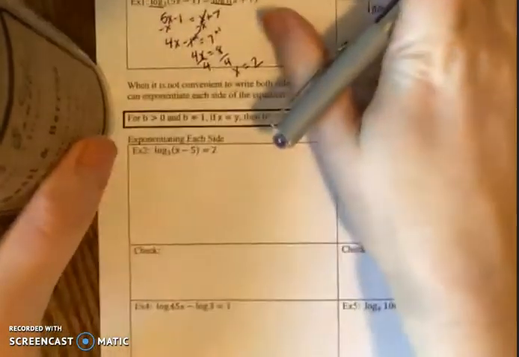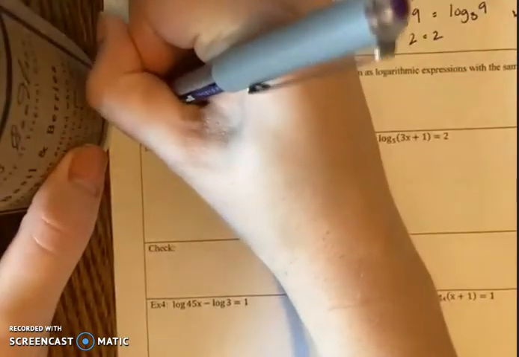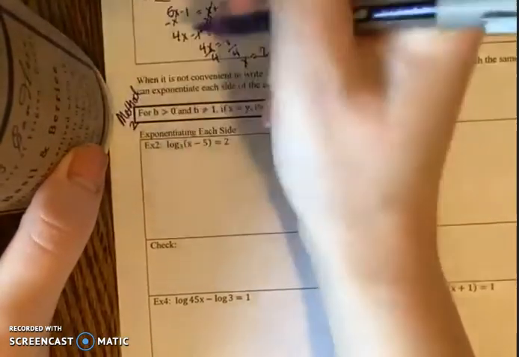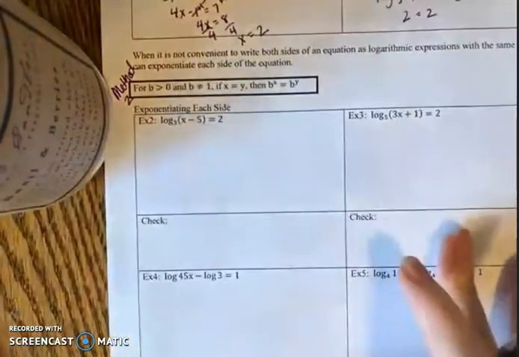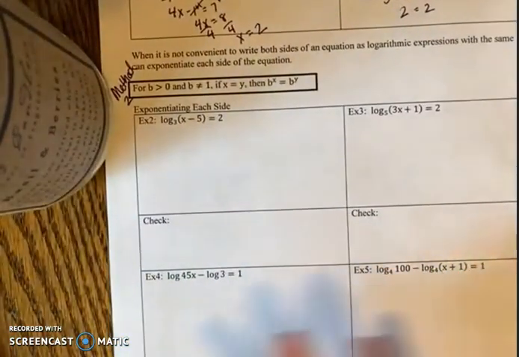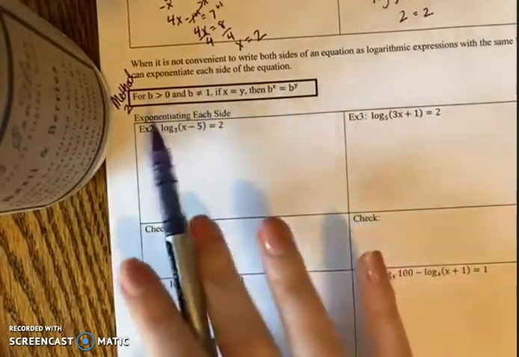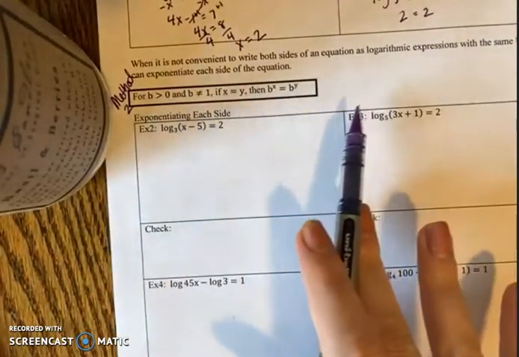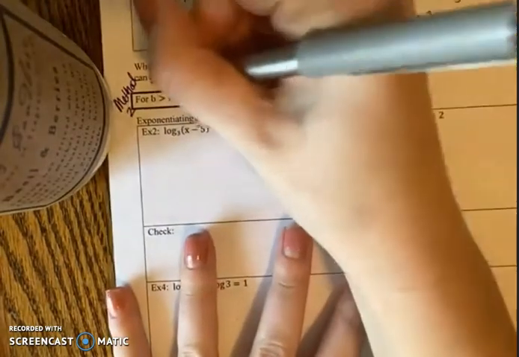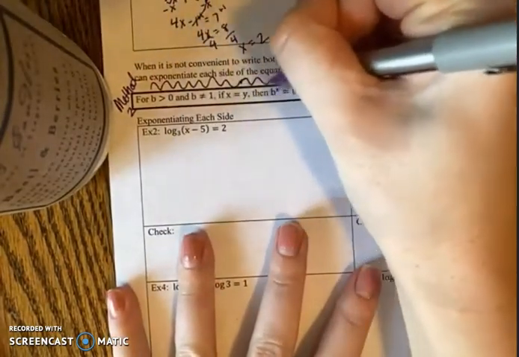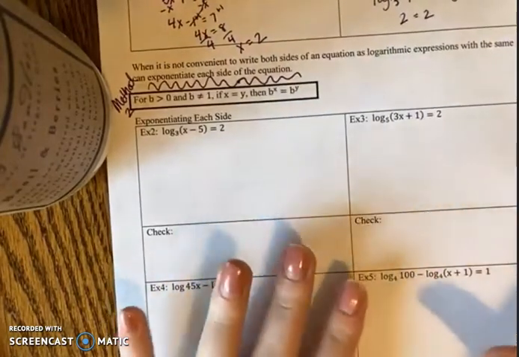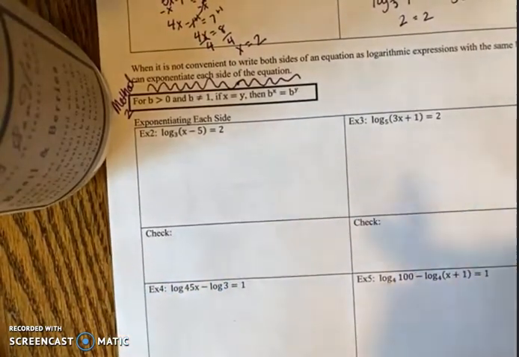Let's take a look at method 2. So method 2 is what we use when it's not nice, where we don't have the same log on each side. So when that doesn't happen, you exponentiate each side. So remember how I mentioned before in day 1, we had to take the log with the same base of each side.